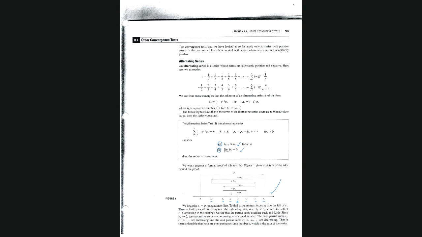Wonderful, wonderful. So let's then utilize the alternating series test for our problem. We will utilize it because we have a true alternating series.